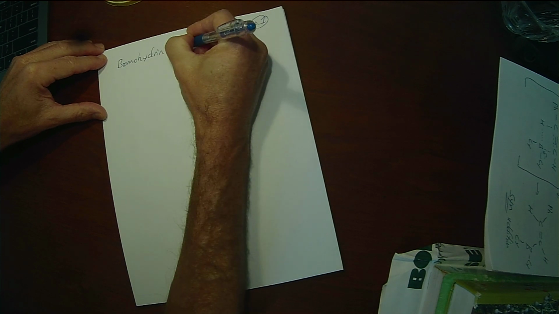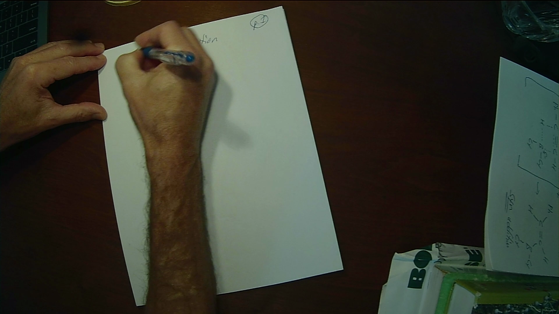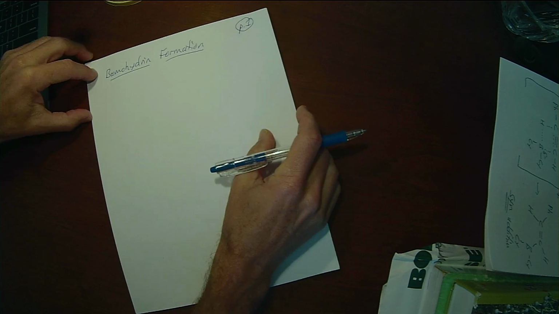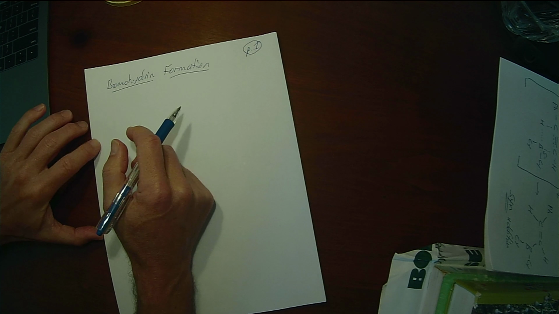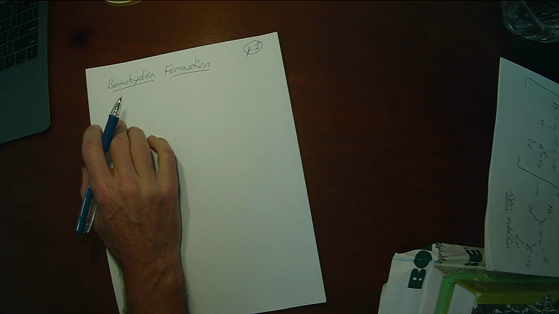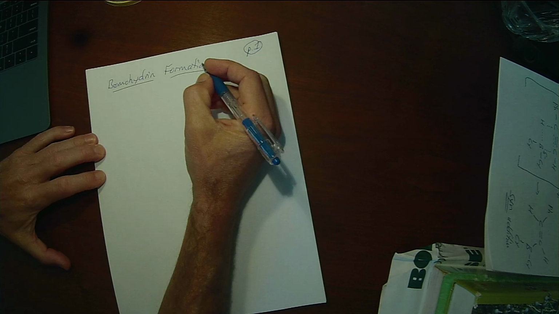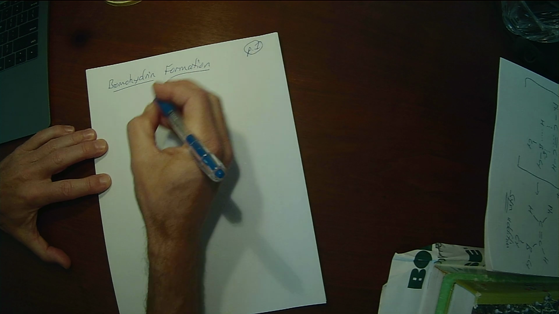So I think the best thing to do then would be to talk about bromohydrin formation, because the bromohydrin is an important intermediate on the way to epoxides as well. And epoxides are important reagents because the three-membered ring has ring strain, which means you can convert epoxides into lots of other things. So bromohydrin formation.